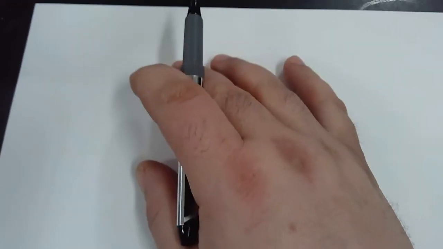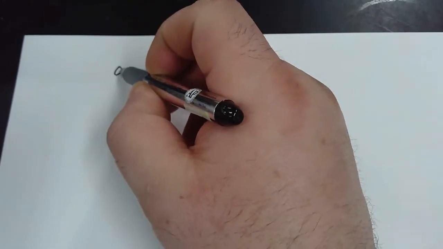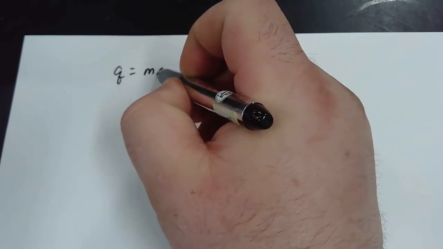All right. We talked about the heating curve, and we said that there are different sections on the heating curve, and because there are different segments on the heating curve, we have to use different equations. We need to know what these equations mean. So we're going to start with Q is equal to MC delta T.